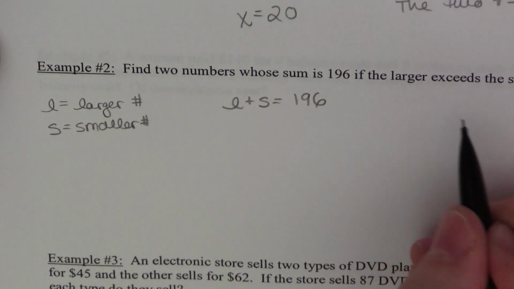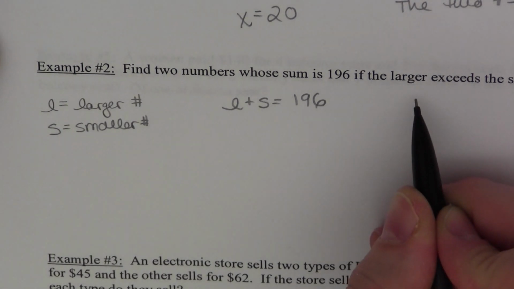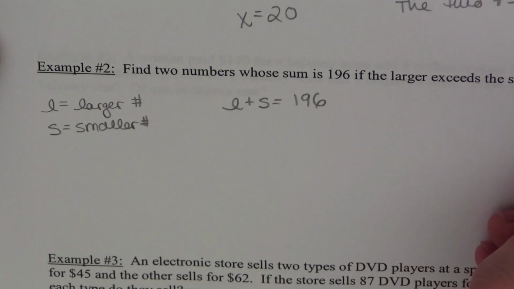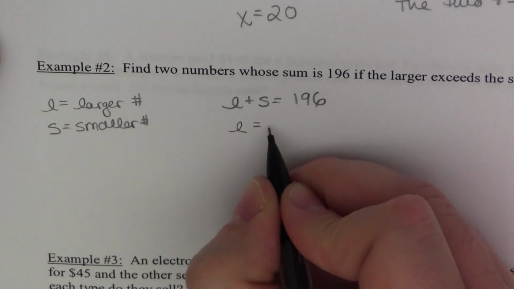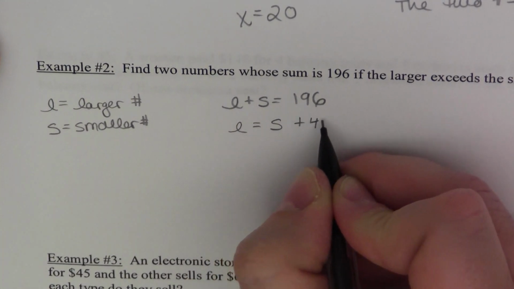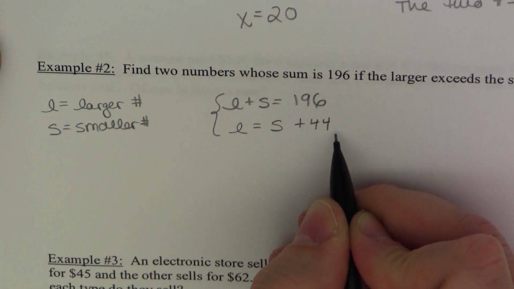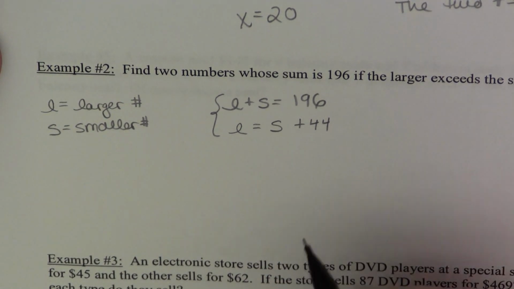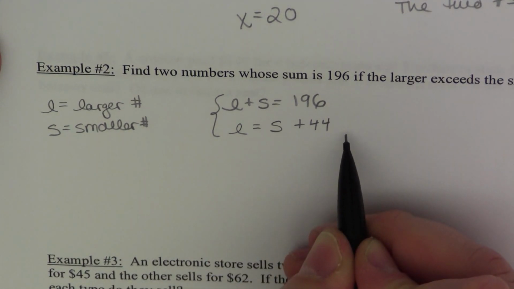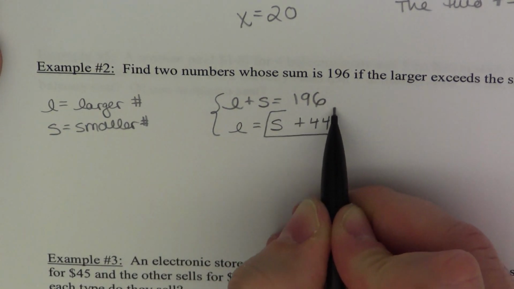And now the larger exceeds the smaller by 44. The larger is the bigger one, and it's 44 more than the smaller one. I'm going to write this as L equals S plus 44. The larger number is 44 more than the smaller one. You could have also written it as a subtraction problem, L minus S equals 44. This form just makes a little more sense to me. I think now this system's in a good form to use substitution on.